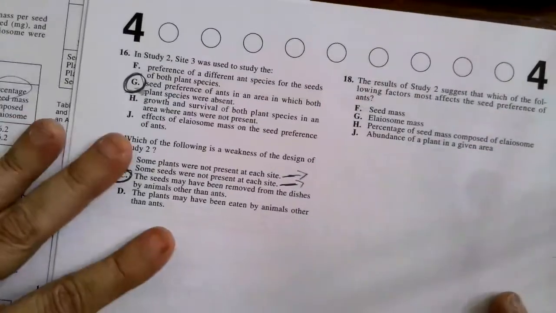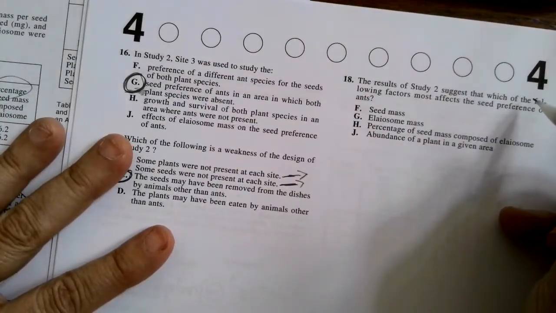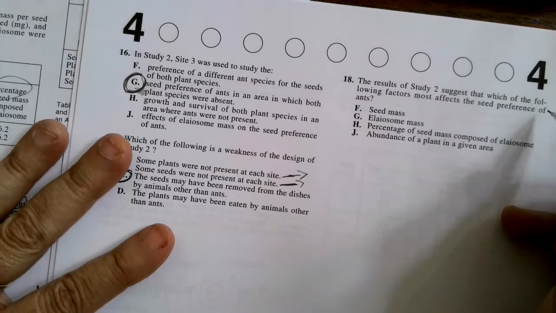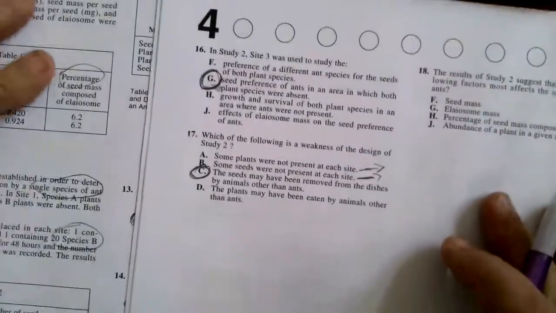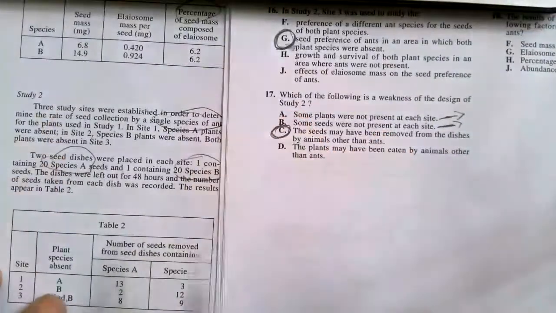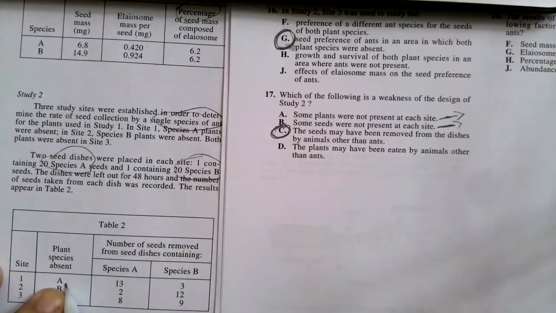All right, number 18. The results of study 2 suggest that which of the following factors most affects the seed preference of ants? Okay, so let's see here. Seed preference of ants. When plant A was gone, they took more of plant A. When plant B was gone, they took more of plant B. When both of them were gone, they took about equal amounts.